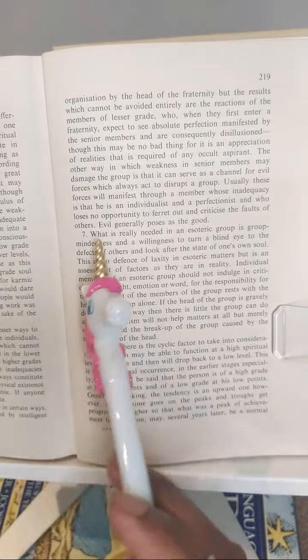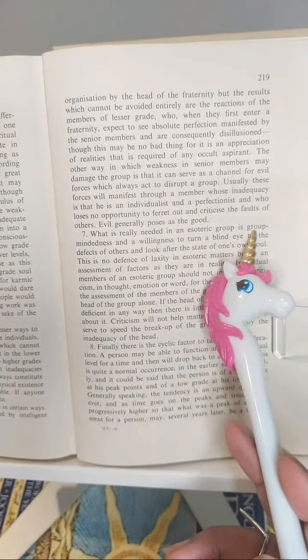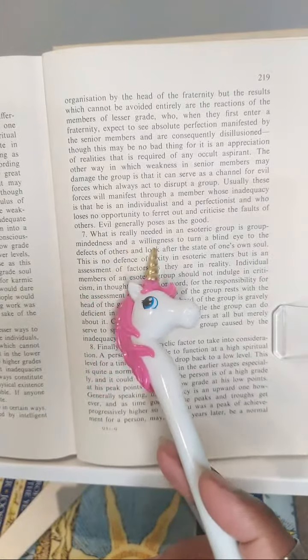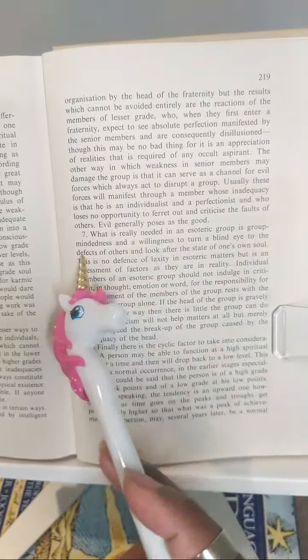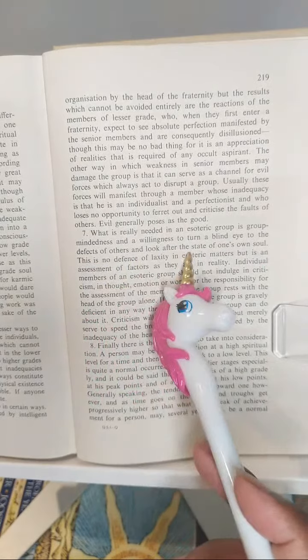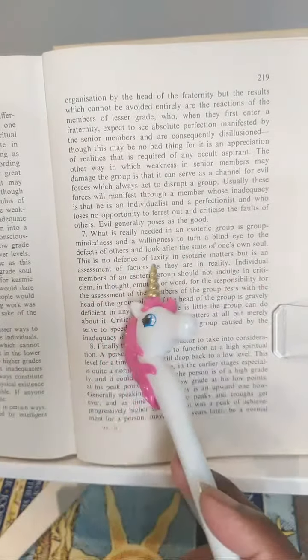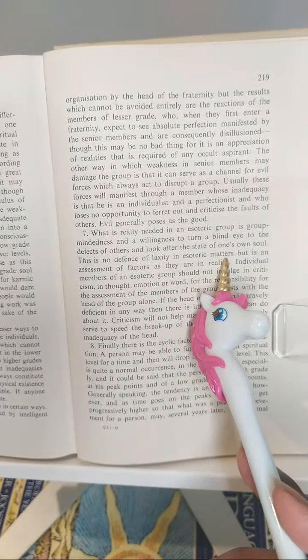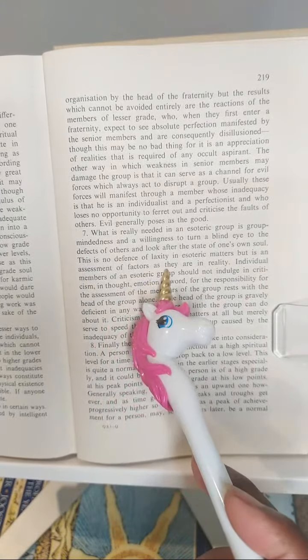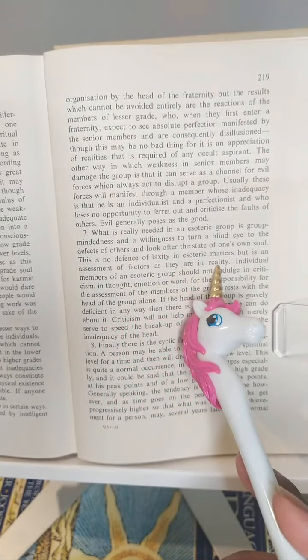7. What is really needed in an esoteric group is group-mindedness and a willingness to turn a blind eye to the defects of others and look after the state of one's own soul. There is no defense of laxity in esoteric matters, but this is an assessment of factors as they are in reality.